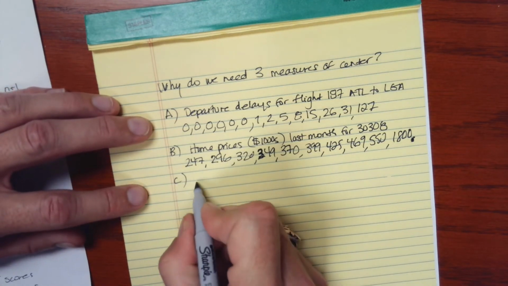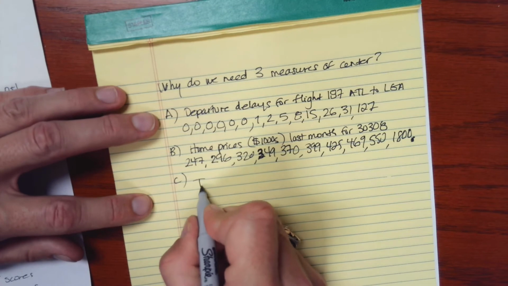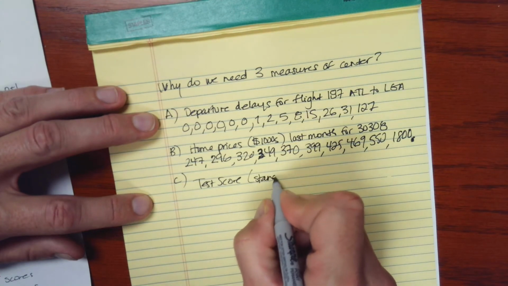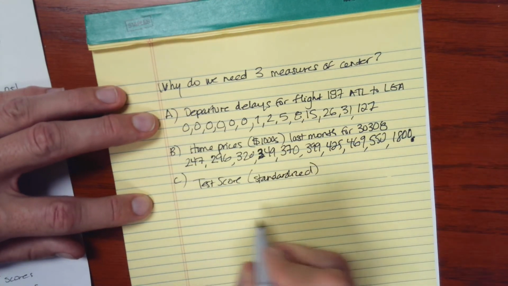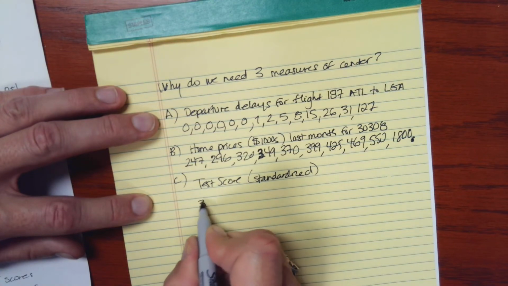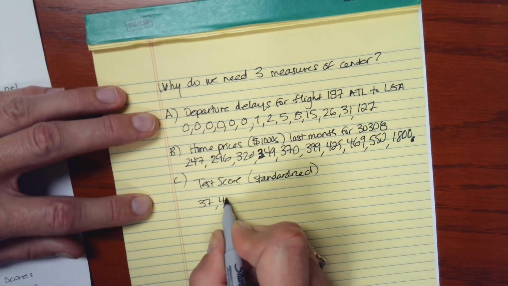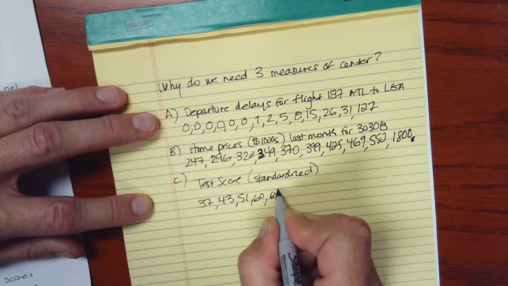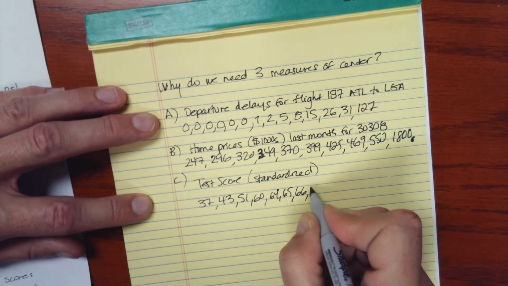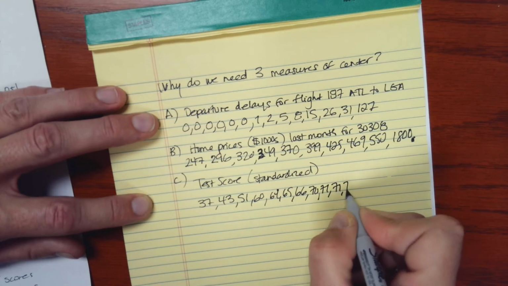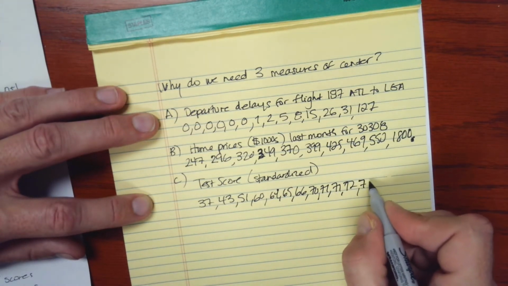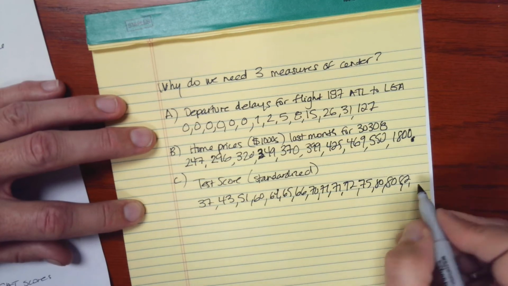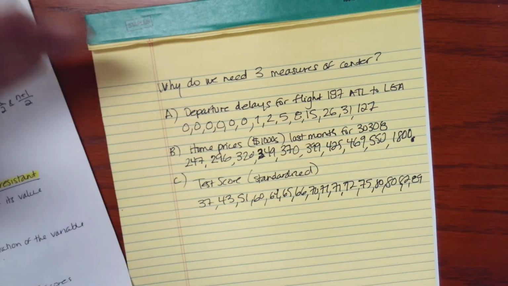And for our third data set, I have test scores, and these are for some standardized test, and maybe the scores are 37, 43, 51, 60, 64, 65, 66, 70, 71, 71, 72, 75, 80, 80, 82, 89, and we'll just stop there.